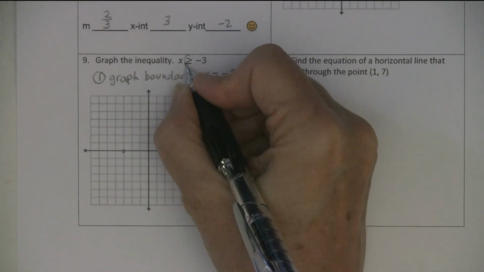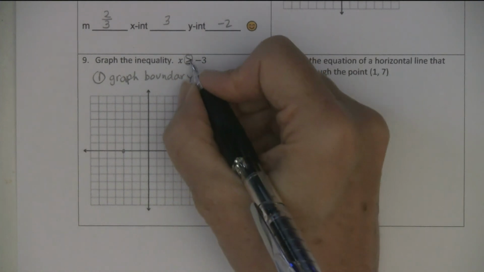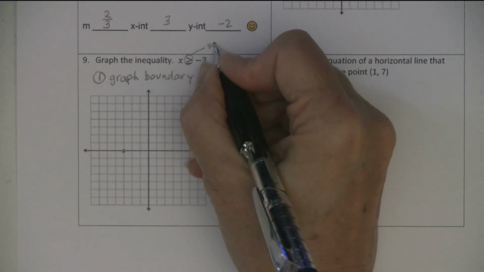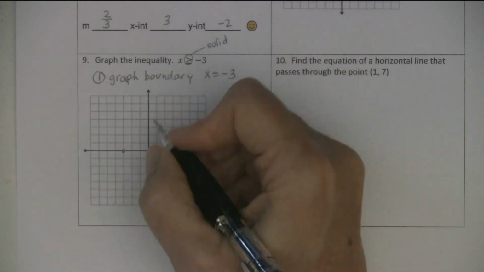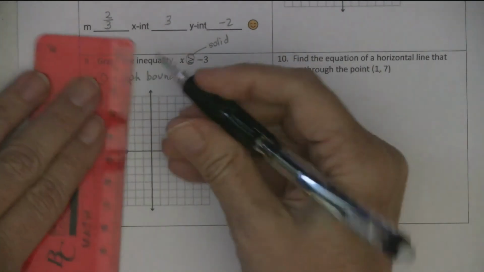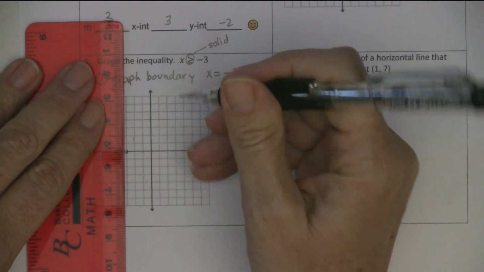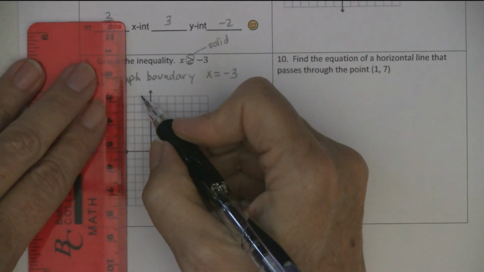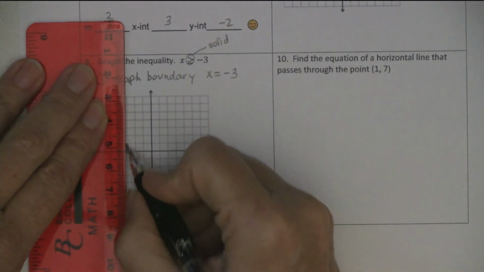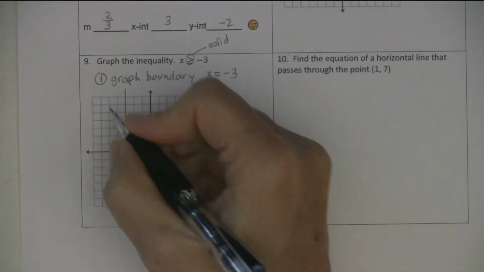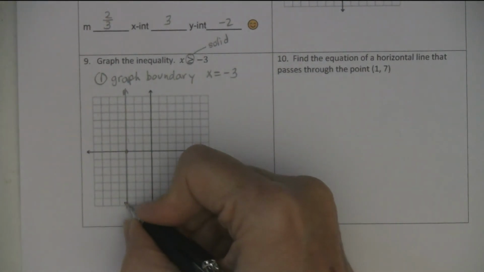Because this is greater than or equal to, I know that it's solid. If it was just greater than, it would be dashed. So I'm going to draw a solid line through there, straight up and down, trying to make it straight up and down. My glasses are kind of bad. Put an arrow on it because you put arrows on lines.